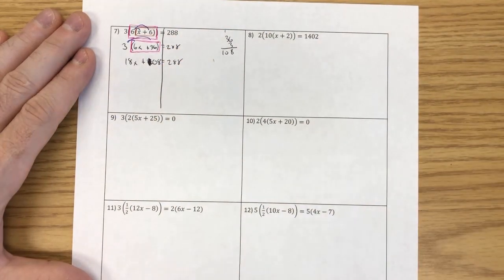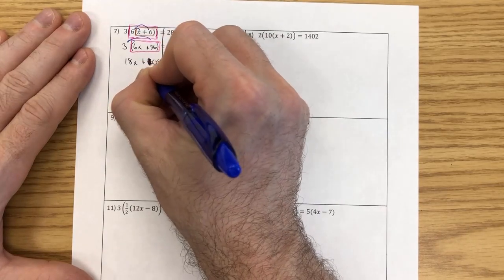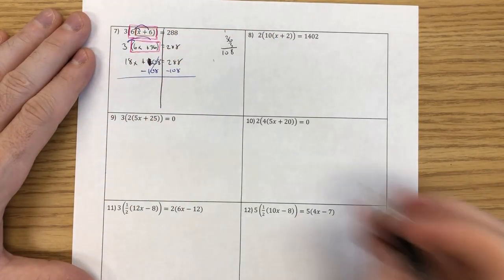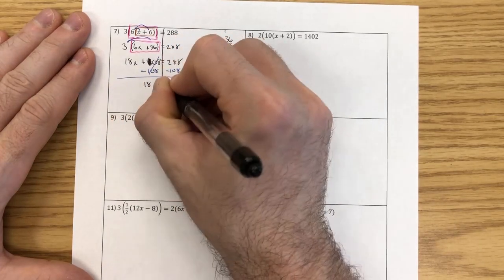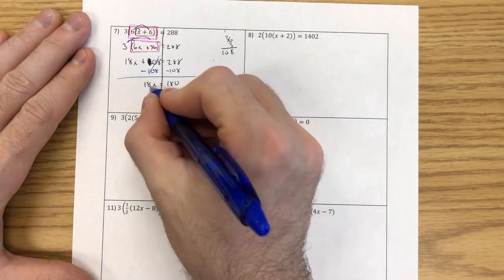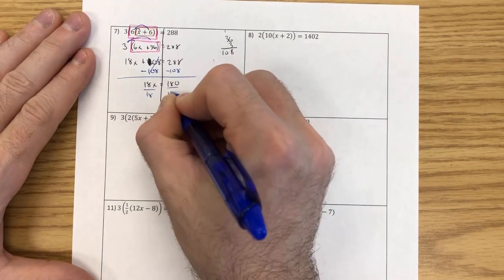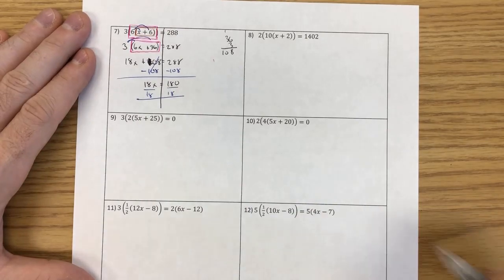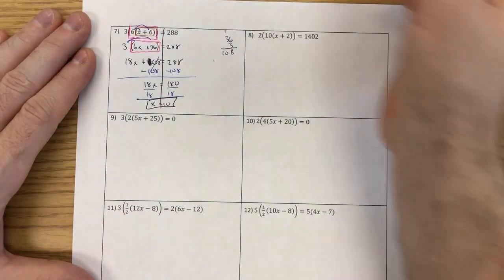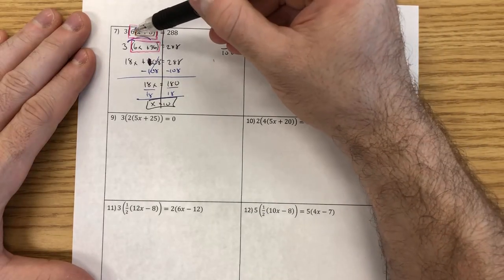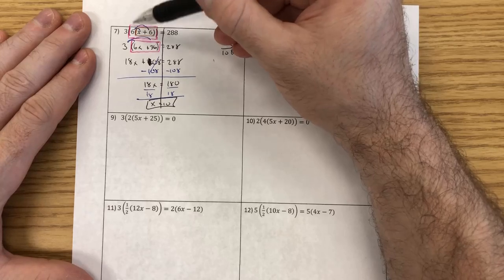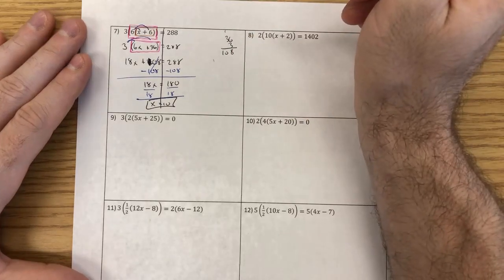Okay. And so what we're going to do is subtract my 108. Get rid of that. And I have 18x is equal to 180. Go ahead, divide both sides by 18. And I get x is equal to 10. So we can see that nested parentheses aren't really a big deal. You just take the innermost set of parentheses and do whatever distribution is necessary, and slowly work your way outside.